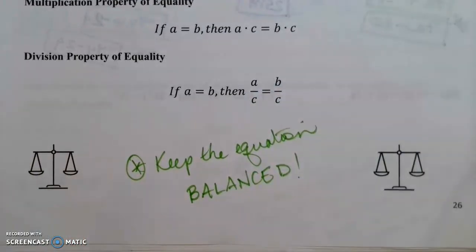So whatever you do to one side of an equation, you've got to do to the other. Otherwise, you've changed the equation, and solving it isn't going to mean anything because it's not the same equation anymore.